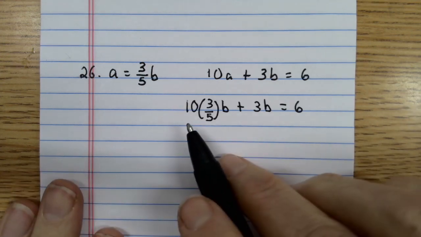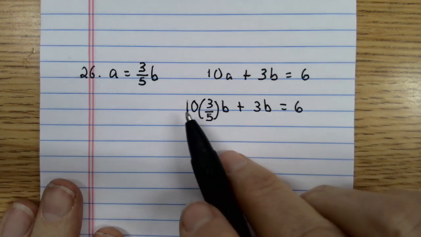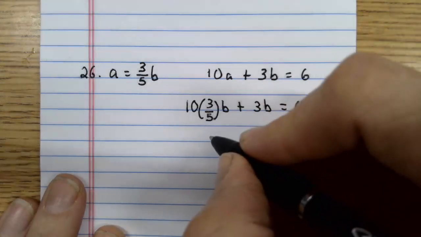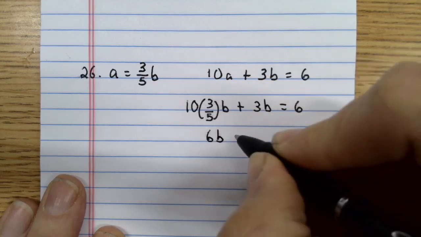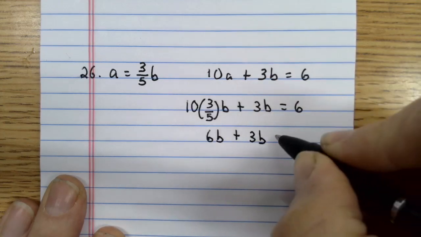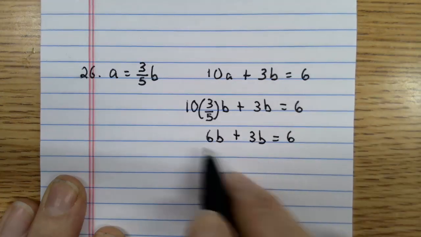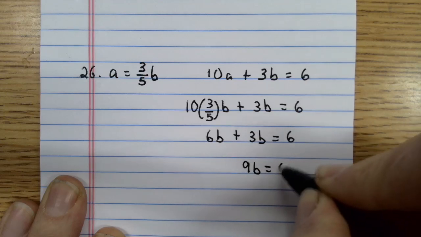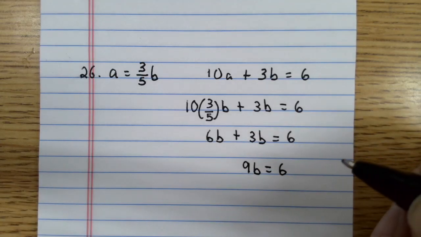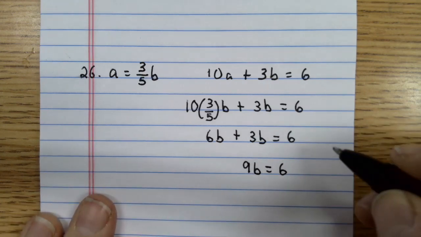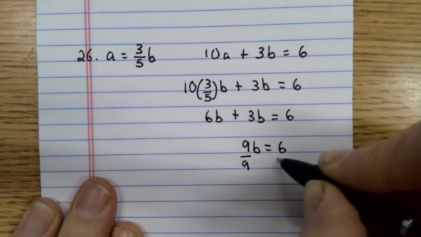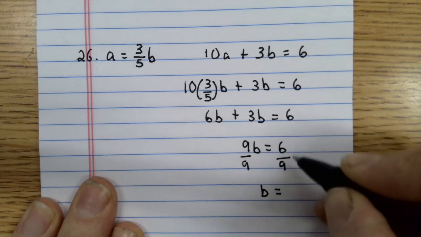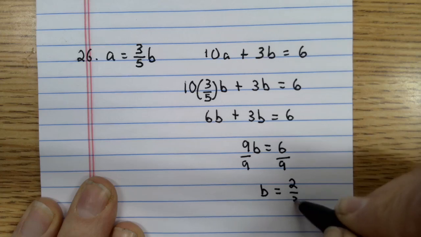Okay, and now I'm going to go ahead and simplify this. 10 times 3 is 30, divided by 5 is 6. So I end up with 6b. Not so bad, after all. And then I'm going to go ahead and combine these. 6b and 3b will be 9b. Now my answer is going to be a fraction, looks like. I'm going to get 9b equals 6, divide both sides by 9. So what I end up with is b equals 6 over 9, which reduces to 2 over 3.